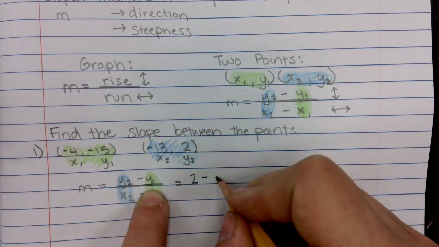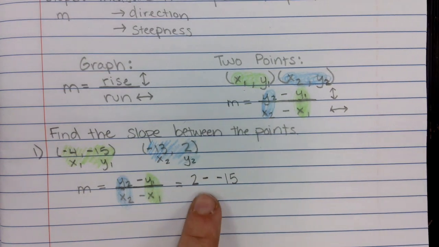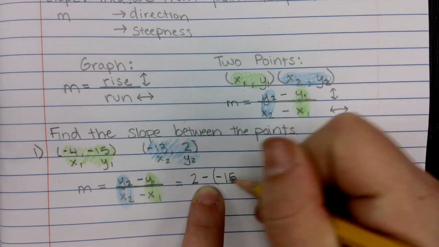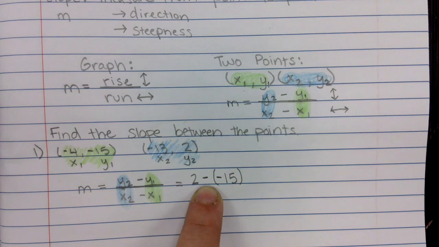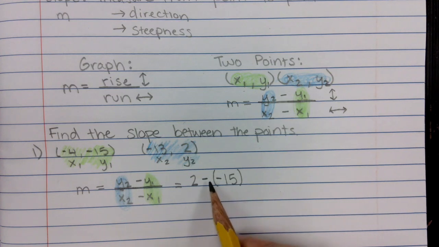Okay, over, what is my x2? So my x from the second point. -13 minus my x from the first point, -4. So we plugged in those numbers.